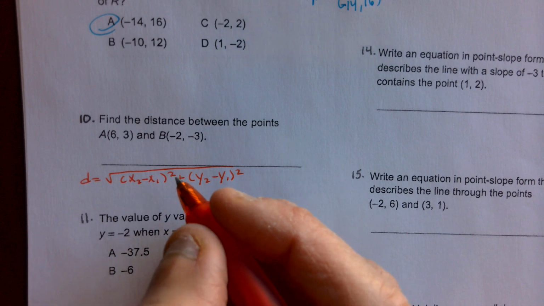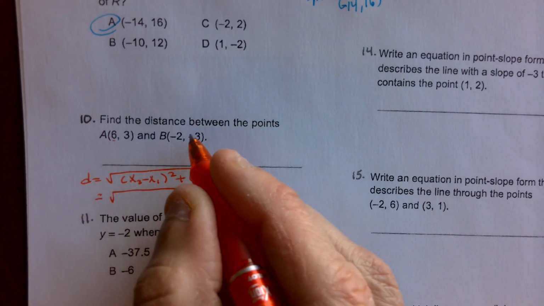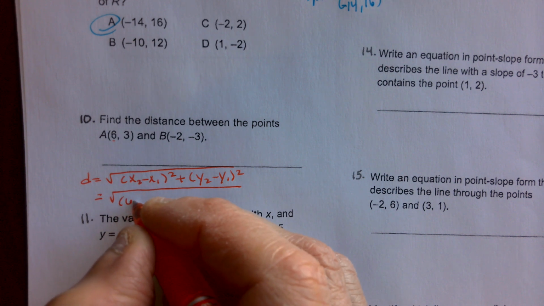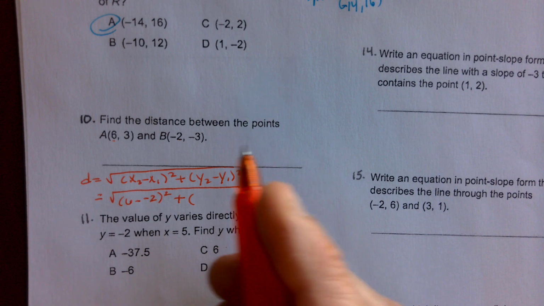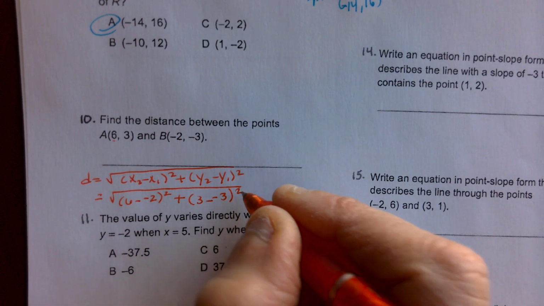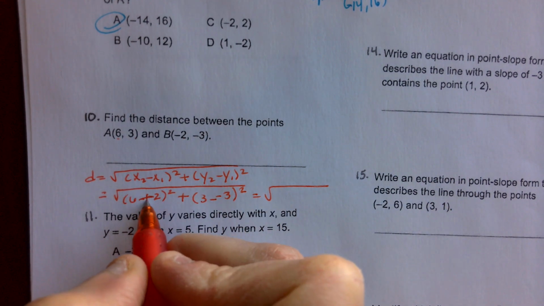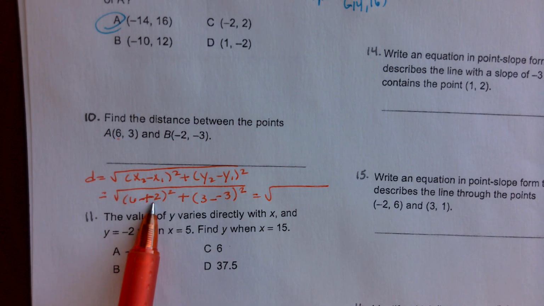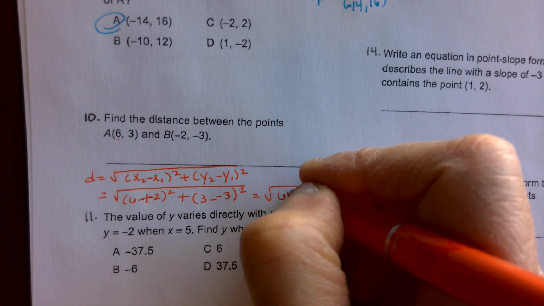Okay? So we are going to subtract your x's. 6 minus a negative 2. Be careful of the signs. 3 minus a negative 3. Now let's do that. So 6 minus a negative 2, that's a plus. So 8 squared, 64.